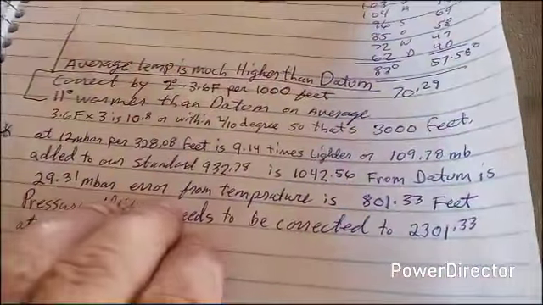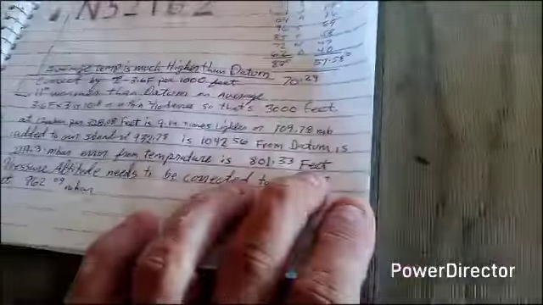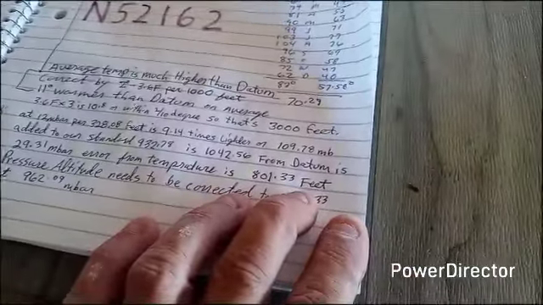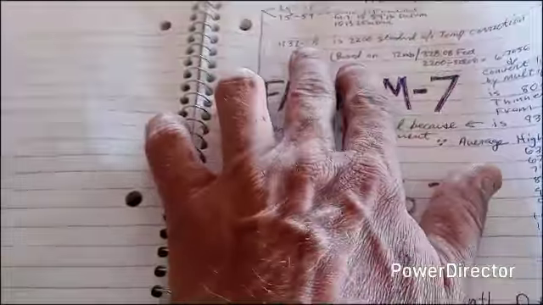It's 1042 from datum, 29.3 millibar error for temperature, is 801.33 feet. So yeah, you don't want to be off 801.31 or 33 feet coming in fast and high. See, we're automatically at a higher elevation, right?